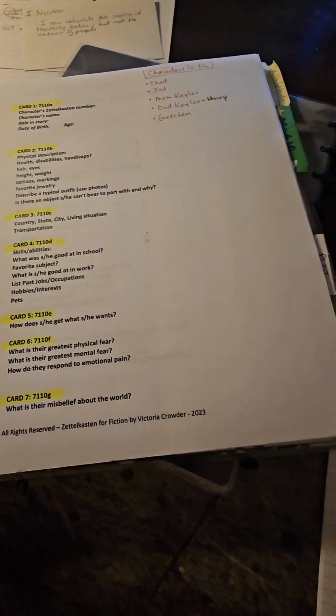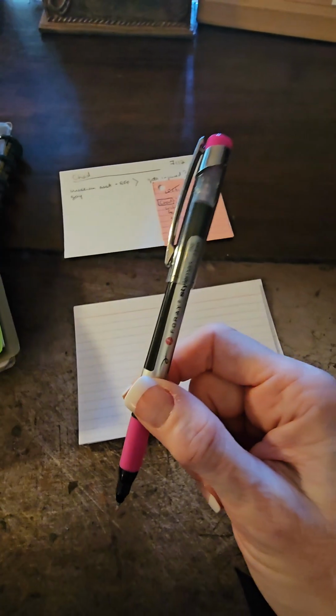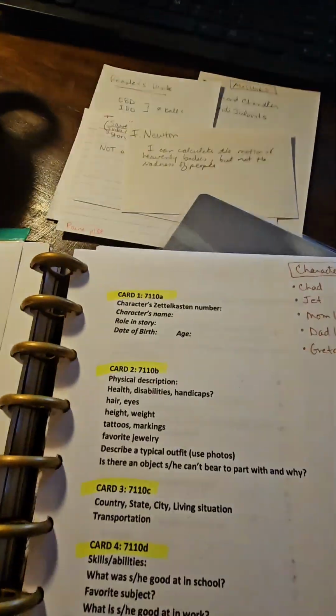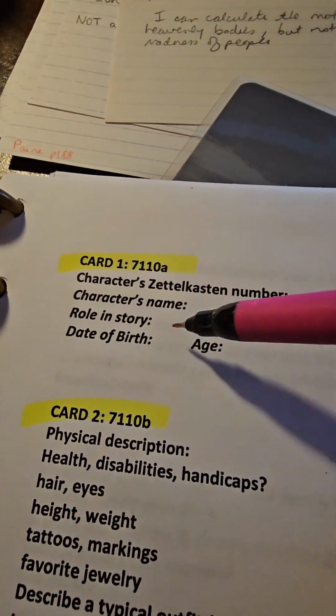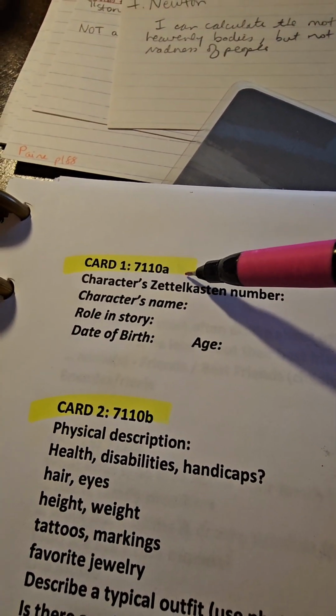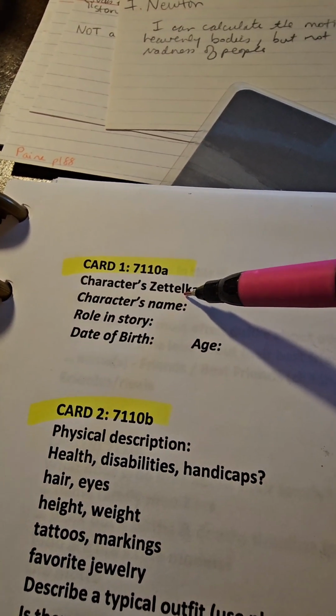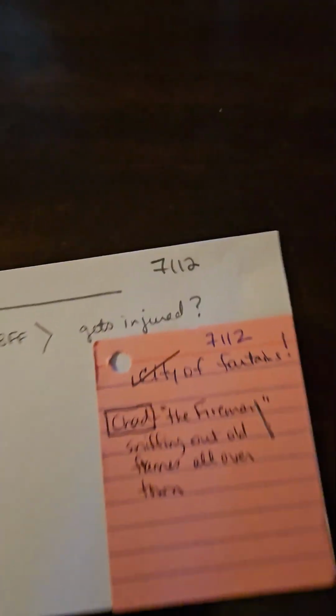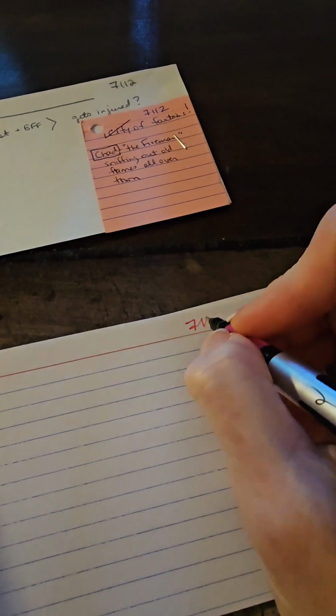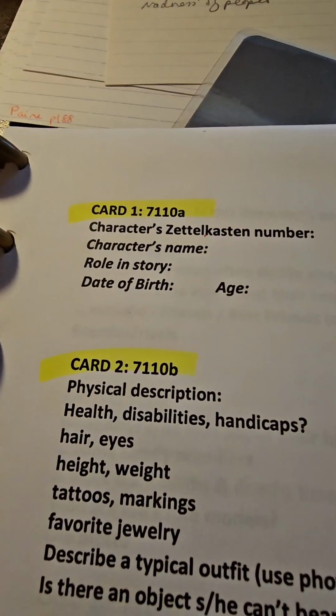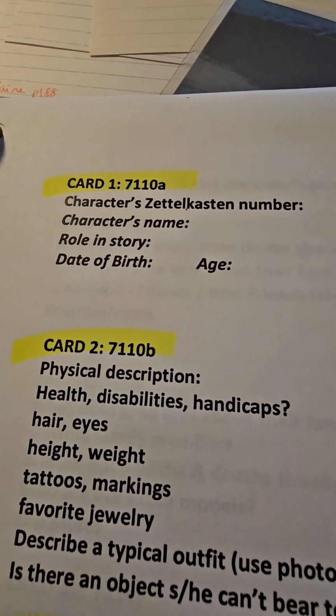So let's start with the first one and we'll do it together. So, pink pen, because Chad is Tara's friend and Tara's character color is pink in all of my organizing. Card number 1. Now this says 7110A because I use 7110 as a sample number in my class. But we know from our card that Chad's number is 7112. So we're going to start. Label his card 7112.